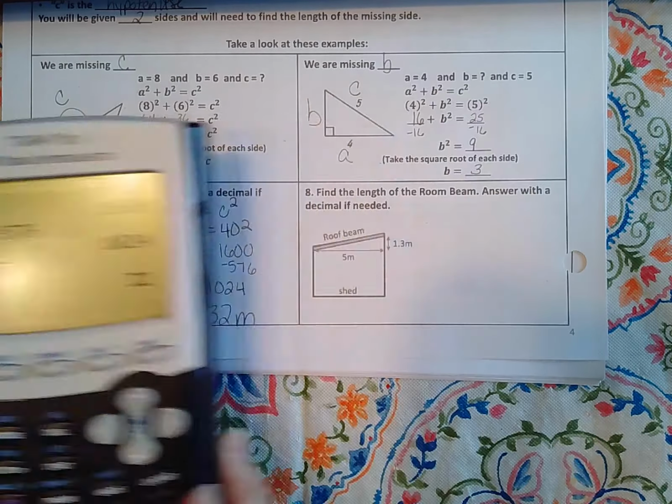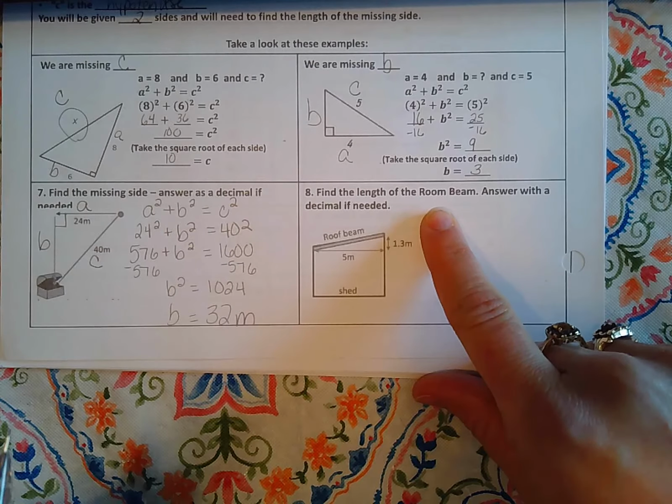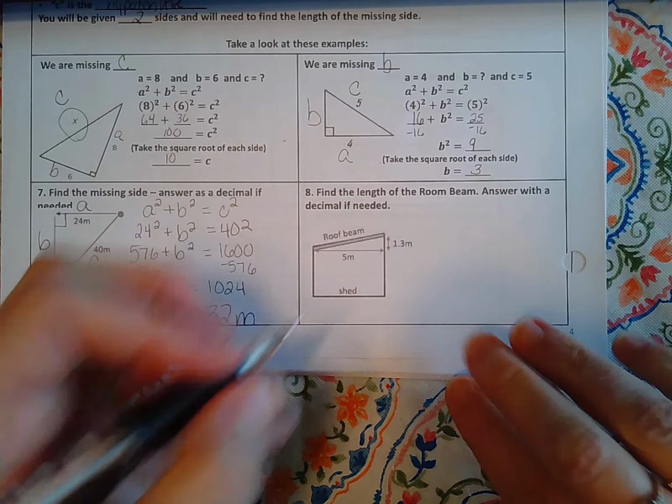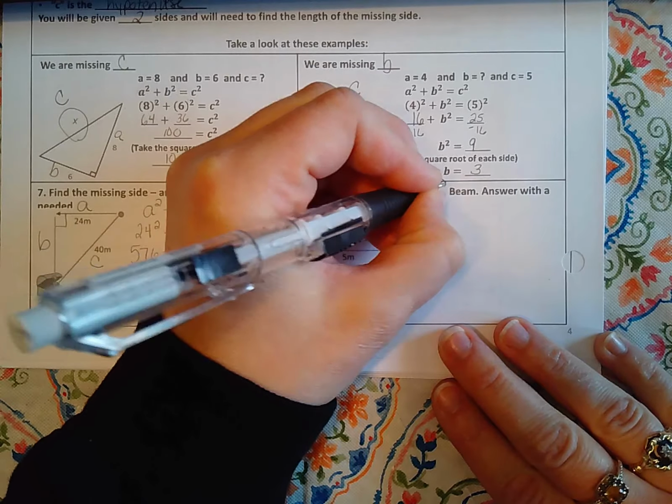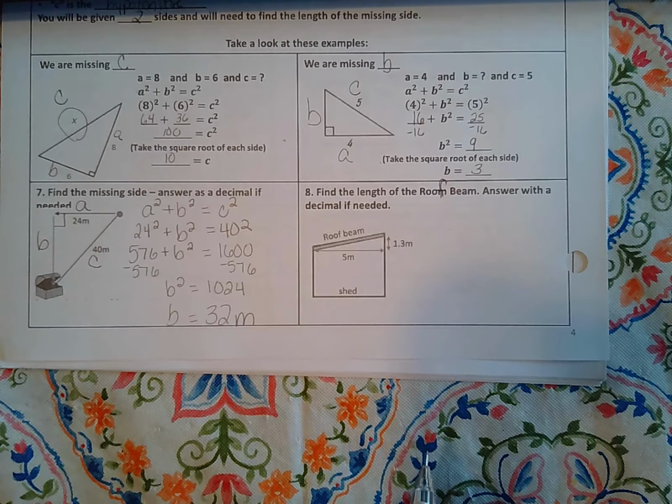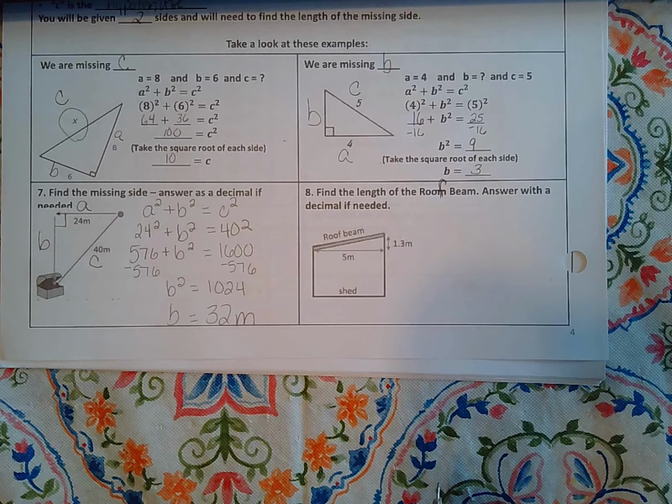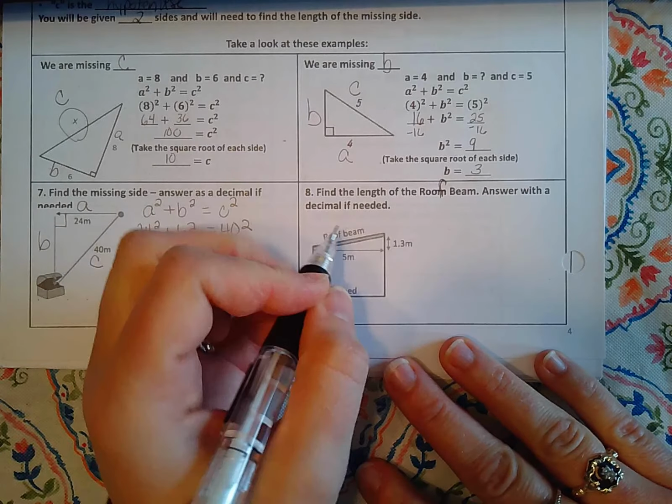Number 8. Find the length of the roof. That should definitely say roof, not room. That's kind of cute. Find the length of the roof beam. Answer as a decimal if needed. Now, I don't know about you guys, but I certainly hope that the beams in my attic fit the Pythagorean theorem. Because if not, I mean, if that beam is a little bit short, we are not going to build a house that's perpendicular, and we're going to have a lot of cracking and foundation issues. So let's go ahead and make sure that we have a safe house. So the slanted side is the roof.